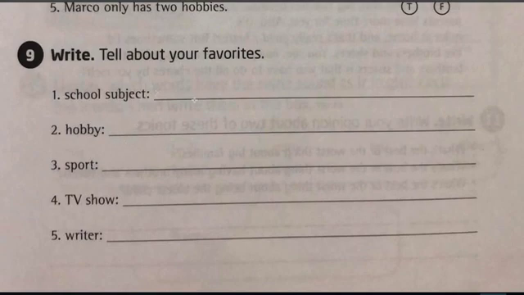You have to write a school subject, the one that is your favorite. For example, I know that you here are going to write English because it's our favorite class for all of us. But if you have another one, it's good. Just write it here. Then hobby, sports, TV show, writer. You can write 1, 2, 3. It's up to you. You have 5 minutes to do it, so do it now.